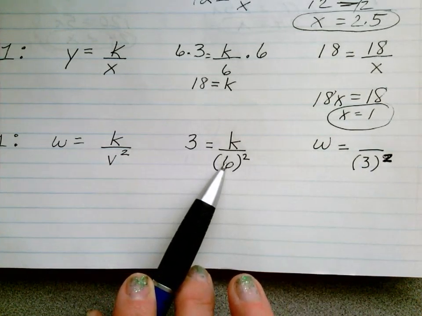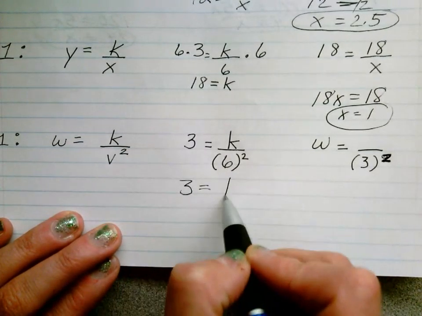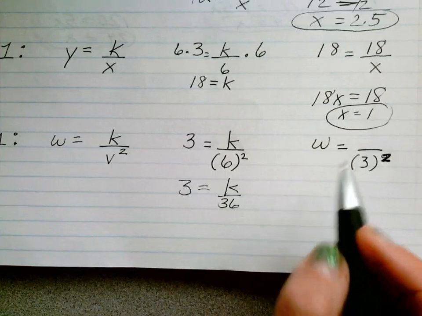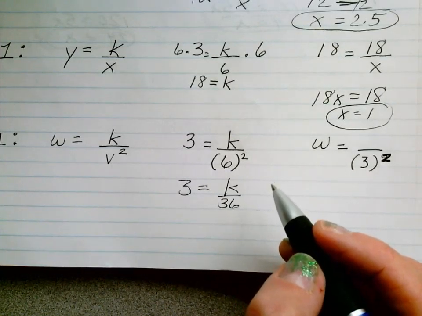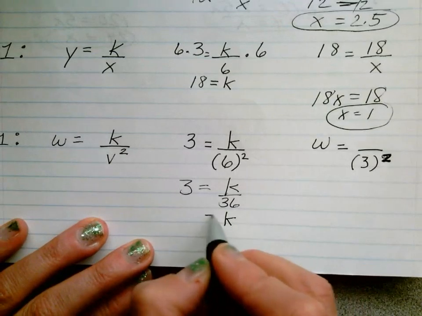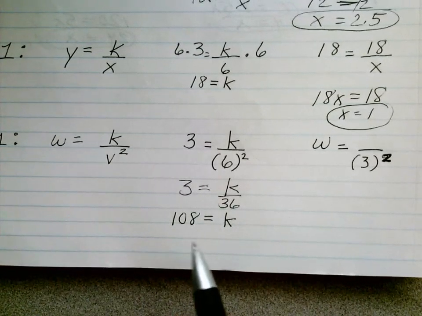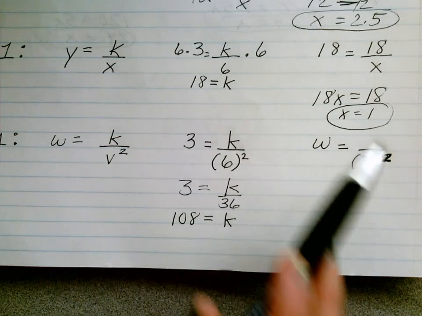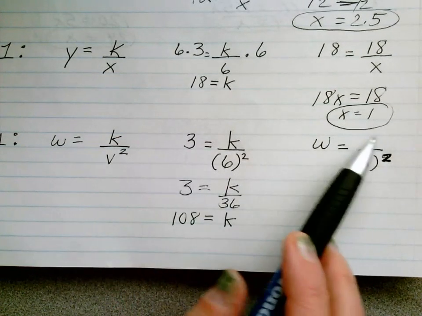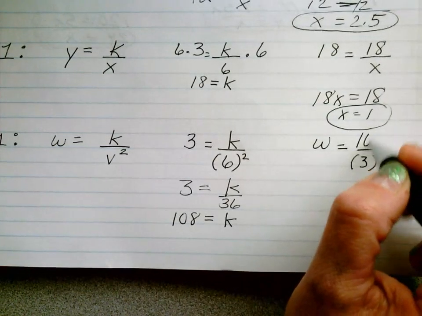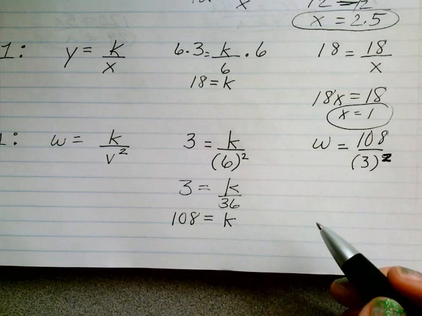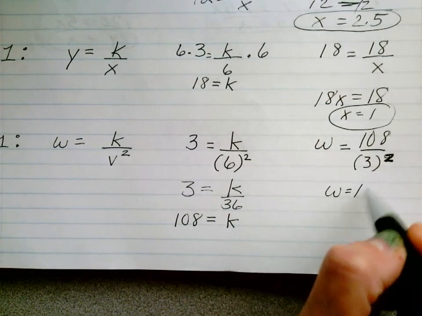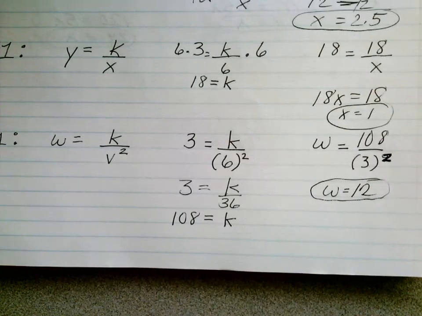So you end up with 3 equals K over 36. And as I solve this, I'm going to find out that K equals 108, right? If I did my arithmetic correctly. Okay. So to solve for W, all I have to do now is plug in my K value, which goes on the top. 108 divided by 9. And you should have been able to obtain a value of 12. Okay? Those are 3 samples for example 1 of inverse variation.